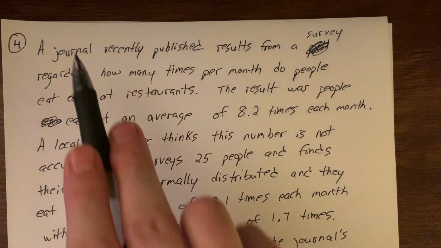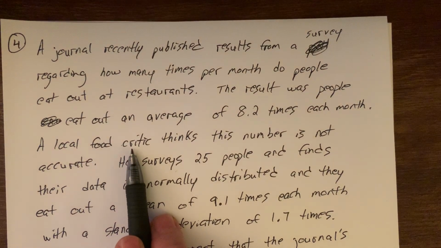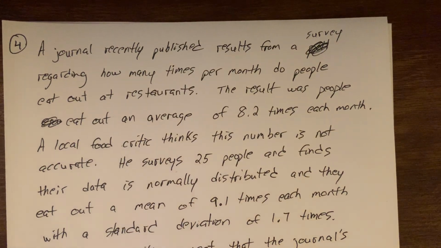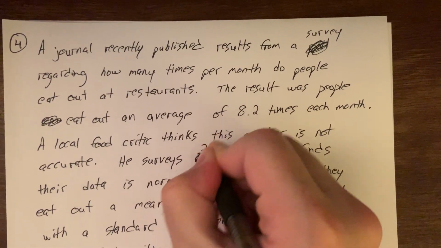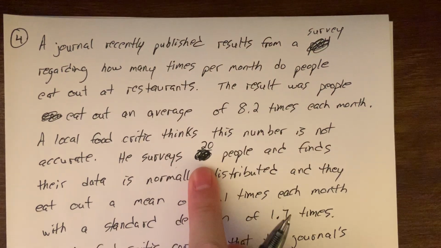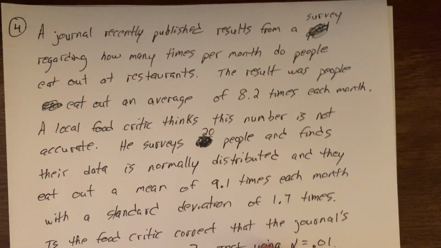So notice, I'm not going to the journal. We're talking about the food critic. Is the food critic correct? He's the one making the claim that we are challenging. Okay. Oh, just one little thing. I didn't want this to be a perfect square. Let's only survey 20 people this time. So one more time. Food critic correct.